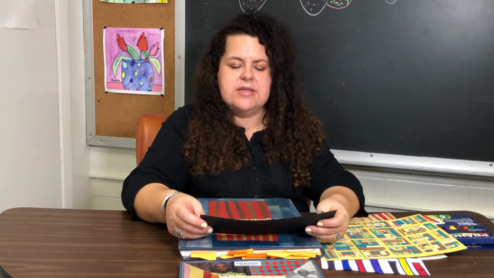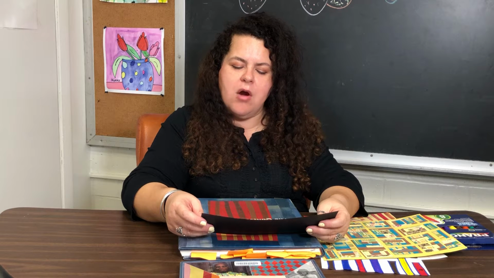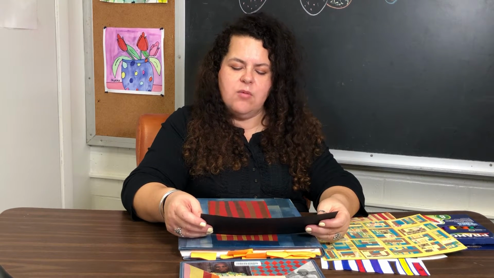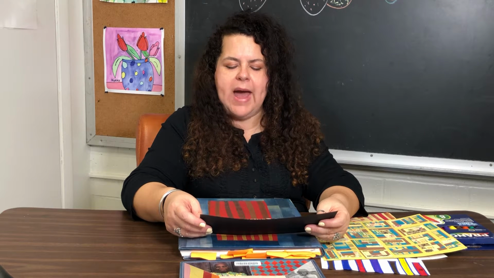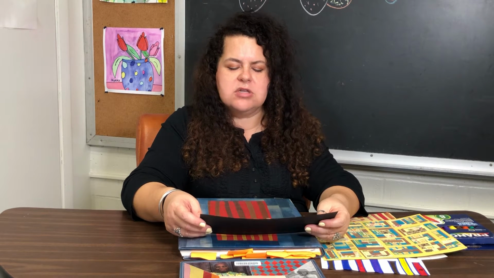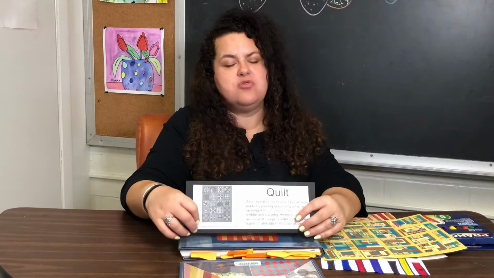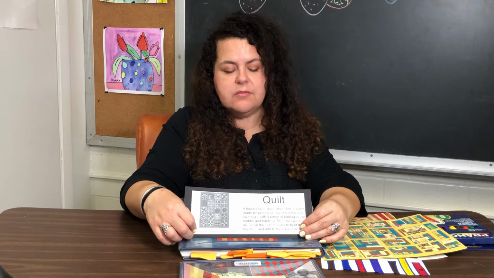A quilt is a functional or decorative fiber artwork made by piecing or painting a top and layering it with a piece of batting in the middle or backing. All three layers are sewn together in order to hold them together and to add the overall design. So that is the traditional definition of a quilt. But I wanted to tell you about the quilts from Gee's Bend.